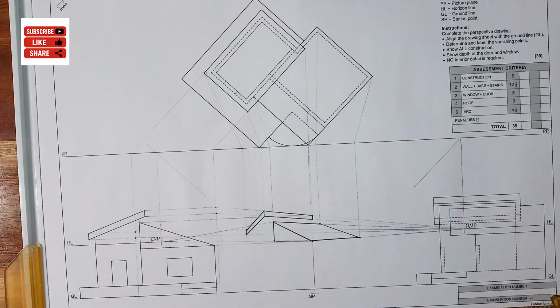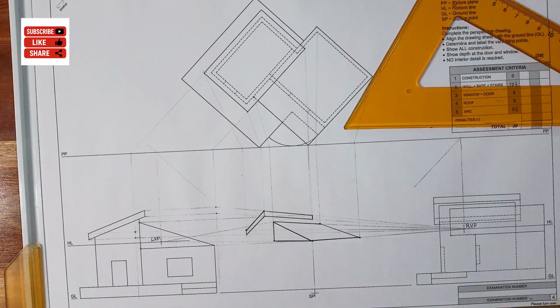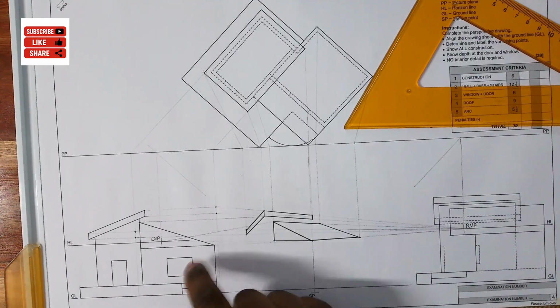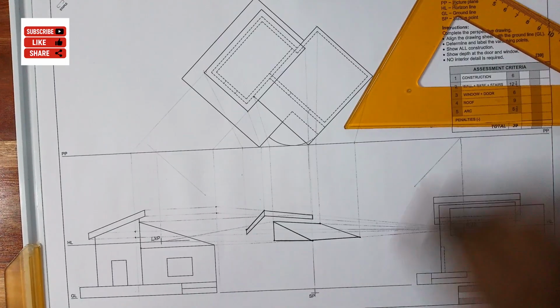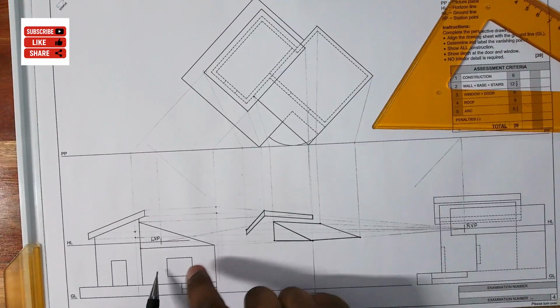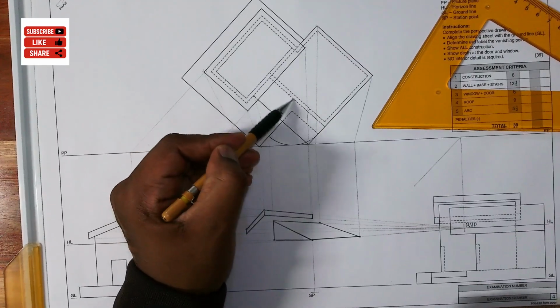So I think I'm done with the two roofs there. Now I'll have to try and draw in the walls. All right, so I'll start with the wall, this side. All right, so this wall, I'll start with this wall. Where is it from the top view? That wall is here. It's this hidden detail line.